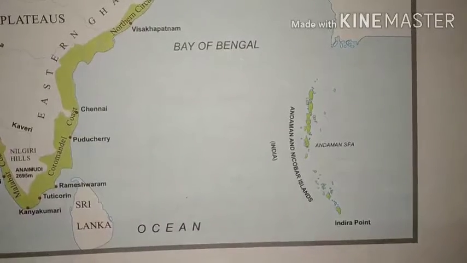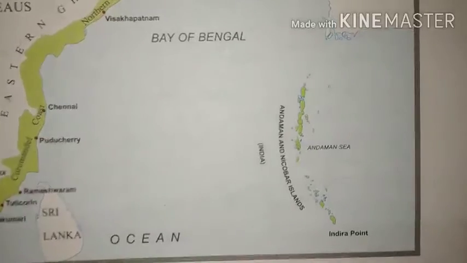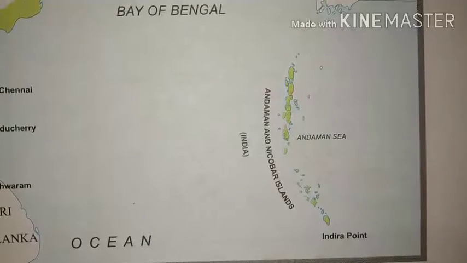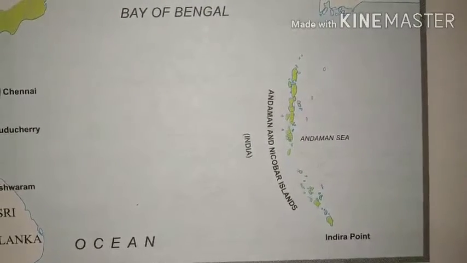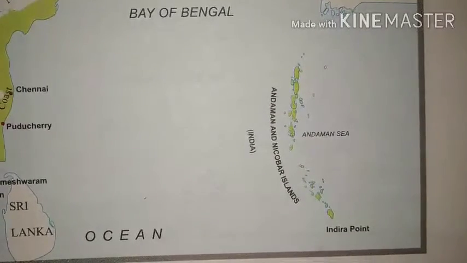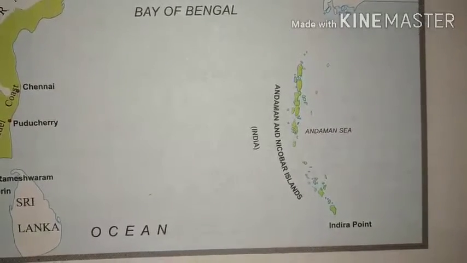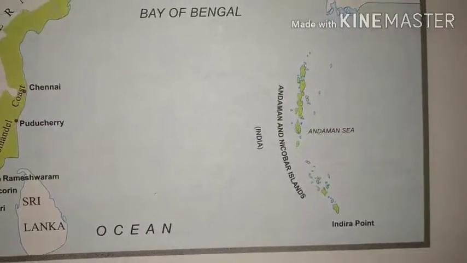The Andaman group of islands is separated from the Nicobar group. Andaman and Nicobar, two groups are there. I will try to show you. Andaman is there, you can see the Andaman Sea. So the Andaman group of islands is separated from the Nicobar group by the 10-degree channel. The water channel which divides these two island groups is called the 10-degree channel.